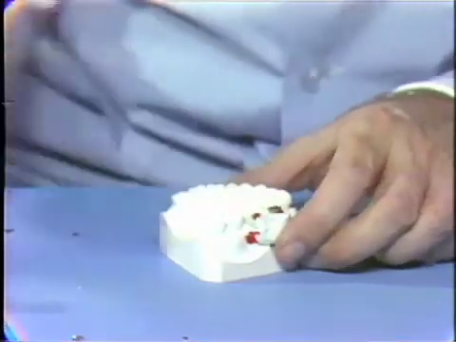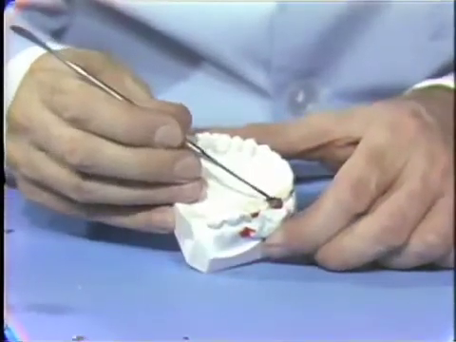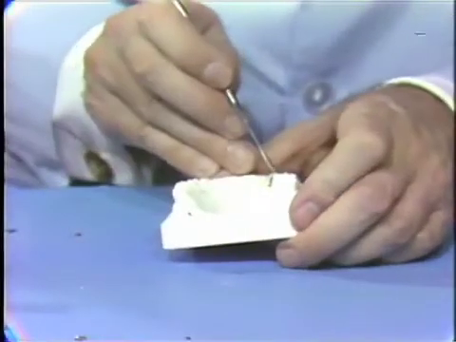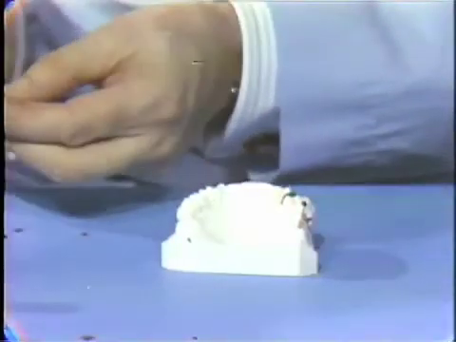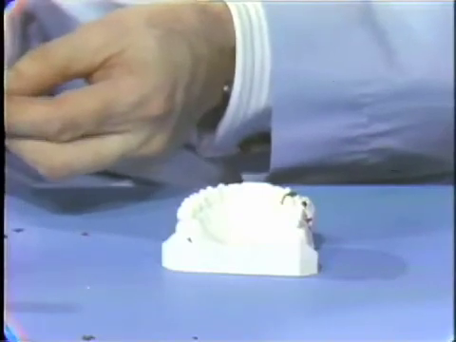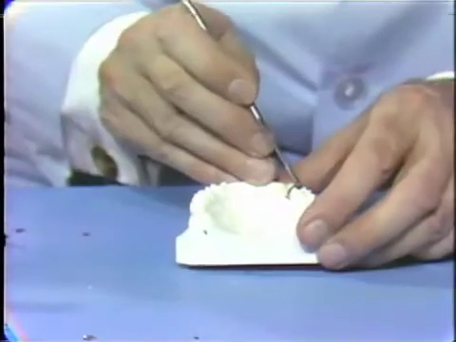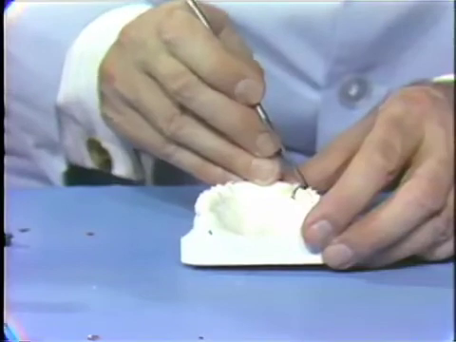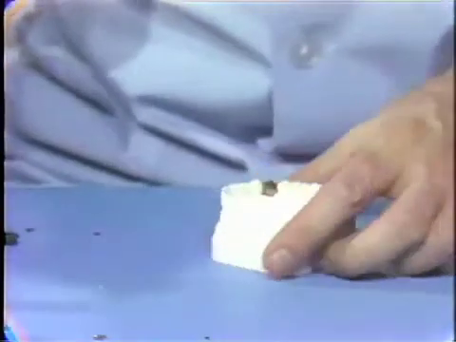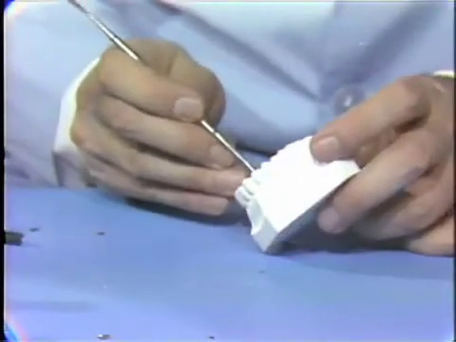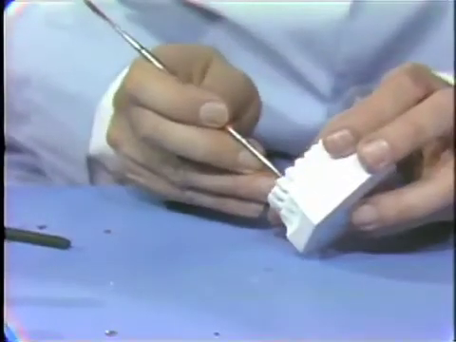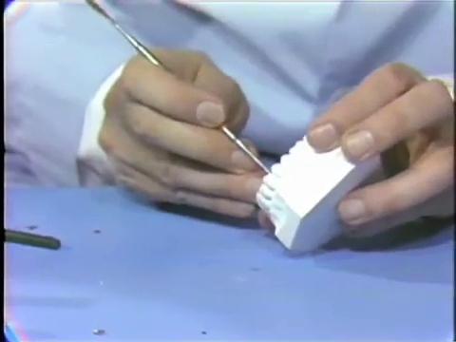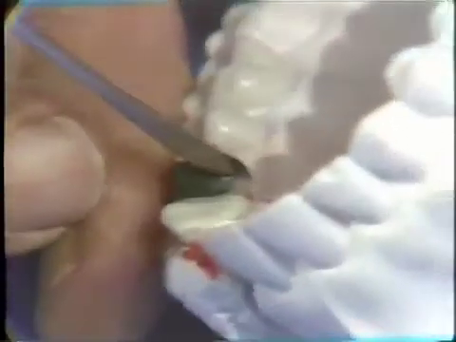Now wax has to extend beyond the occlusal surface down into those proximal bevels which we had cut on there. And it extends over onto the lingual to cover over the keyway in that bevel that we made going around the lingual surface.